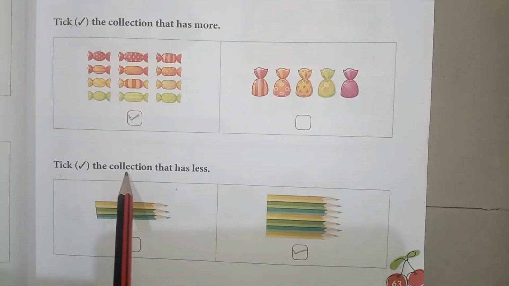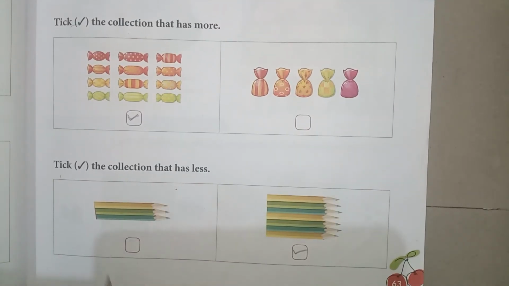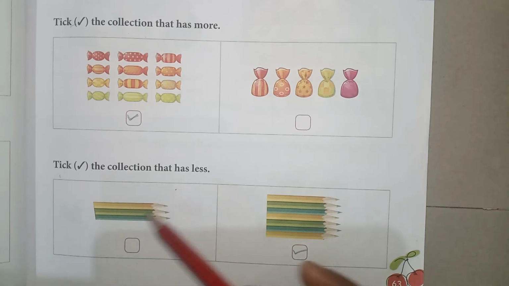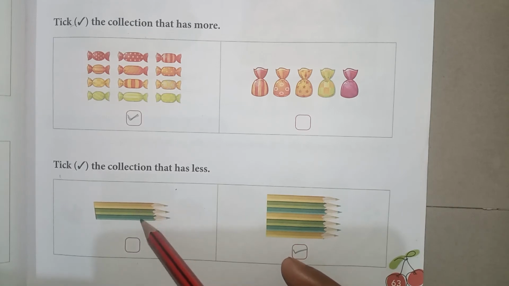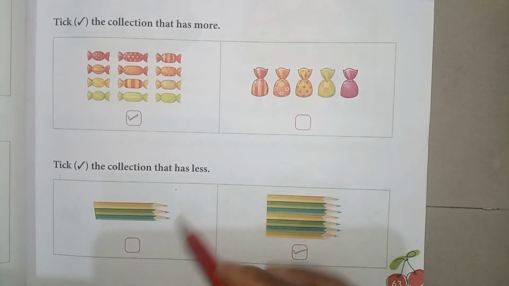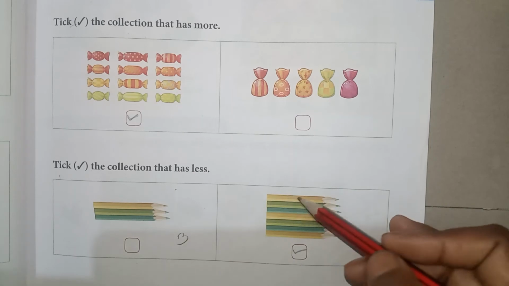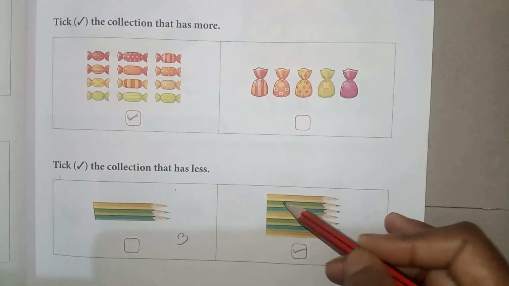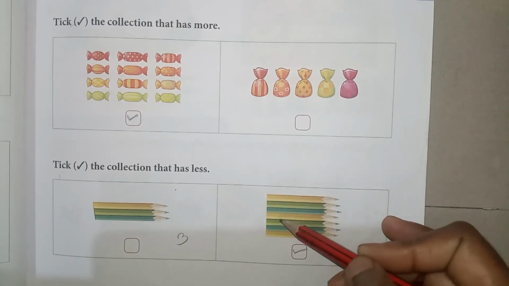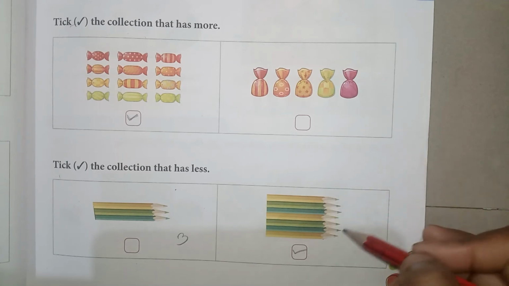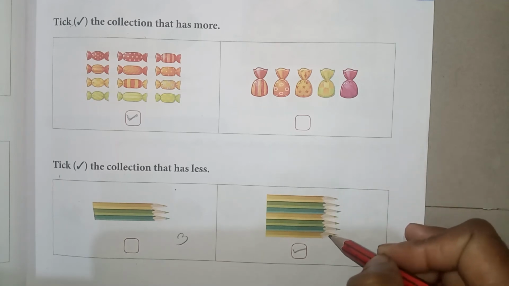tick the collection that has less. Now see, again we will count. We have to tick which has less pencils. 1, 2, 3. Here are 3 pencils. 1, 2, 3, 4, 5, 6, 7. Yes, these are 7.